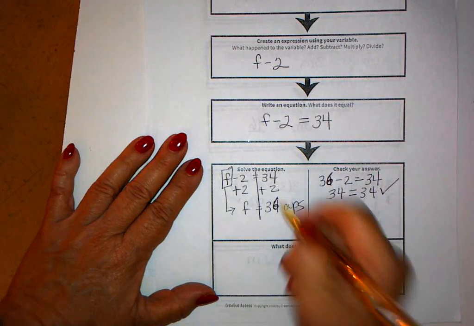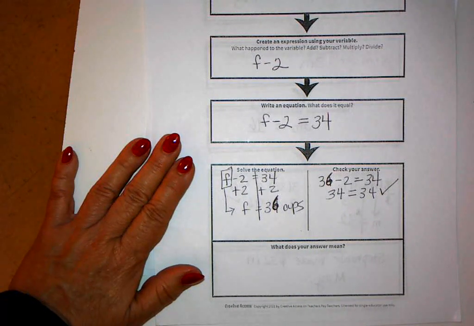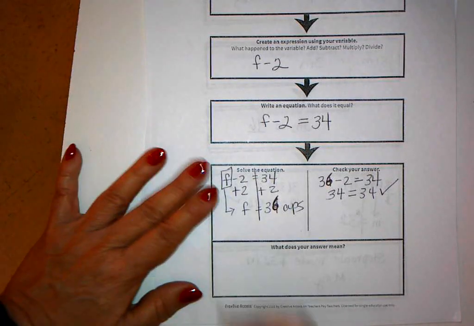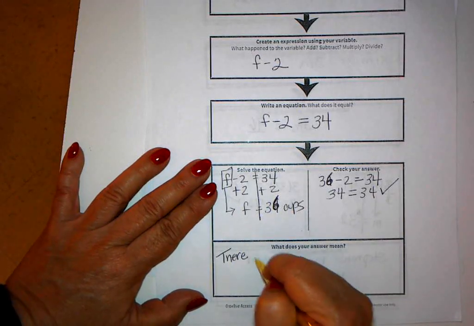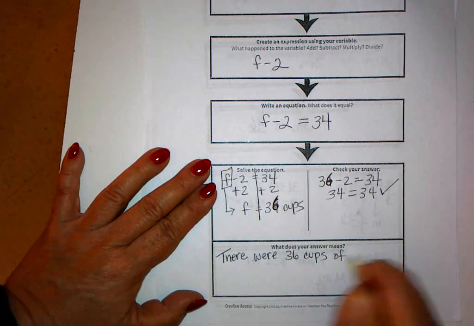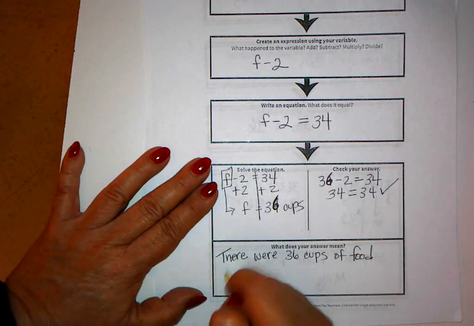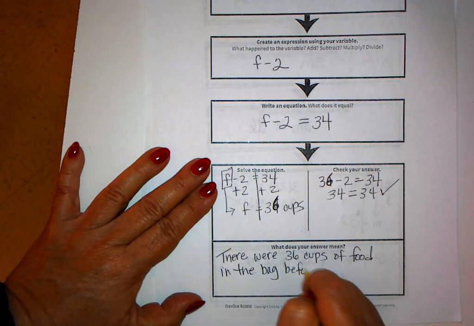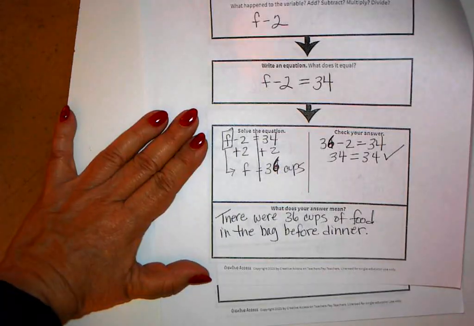All right, so now I'm trying to make that into a 6, 36 cups. All right, so what does the answer represent, or what does it mean? That there were 36 cups of food in the bag before dinner. Okay? All right, so that's the way that would look.